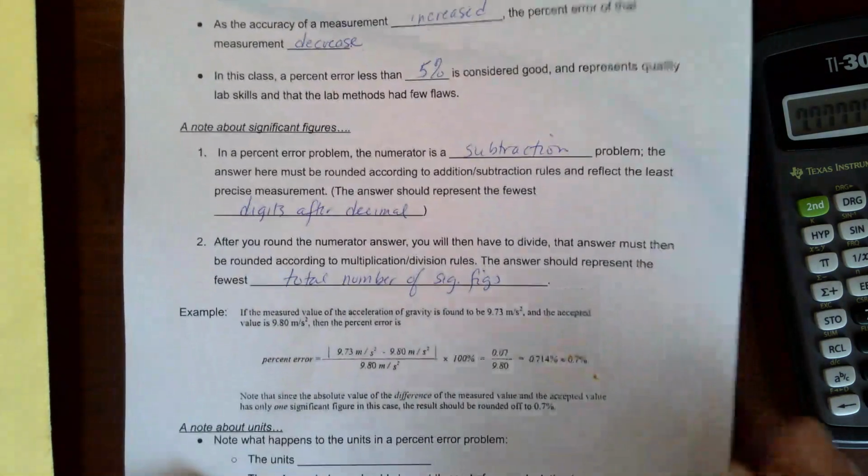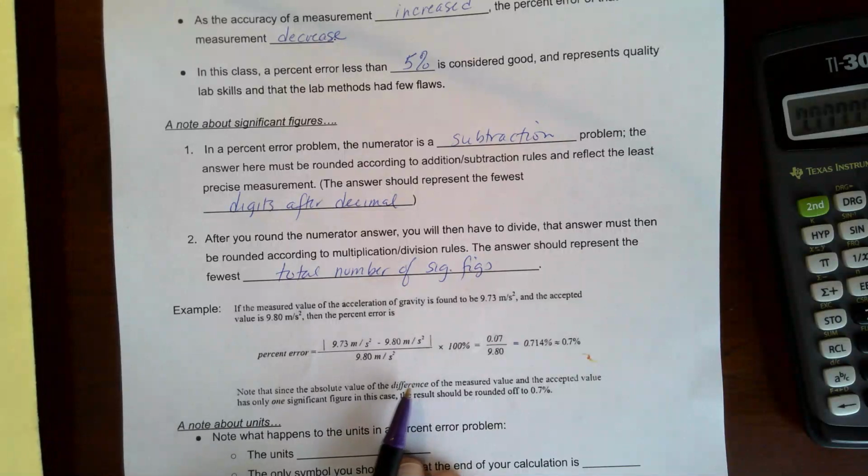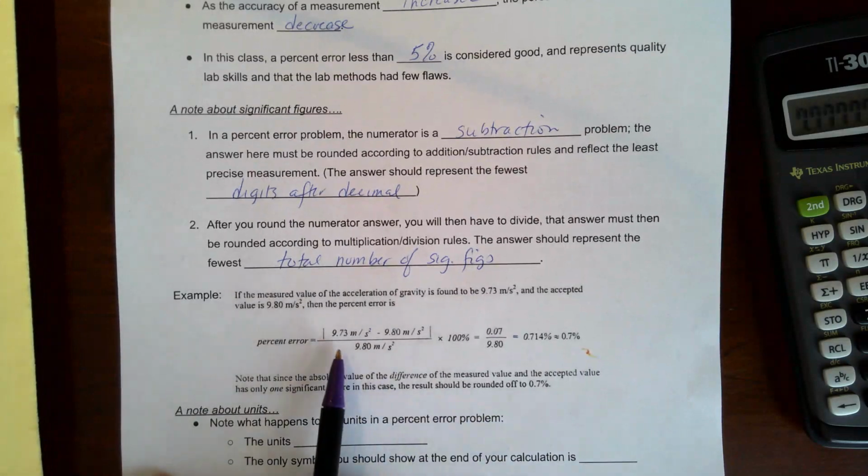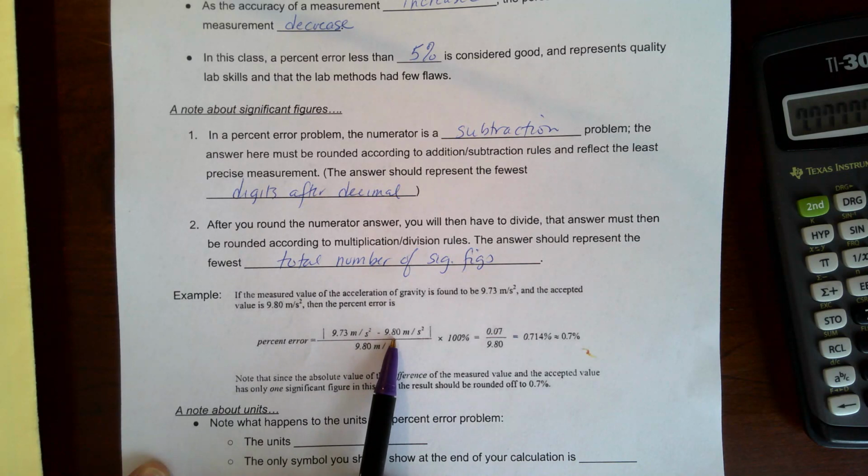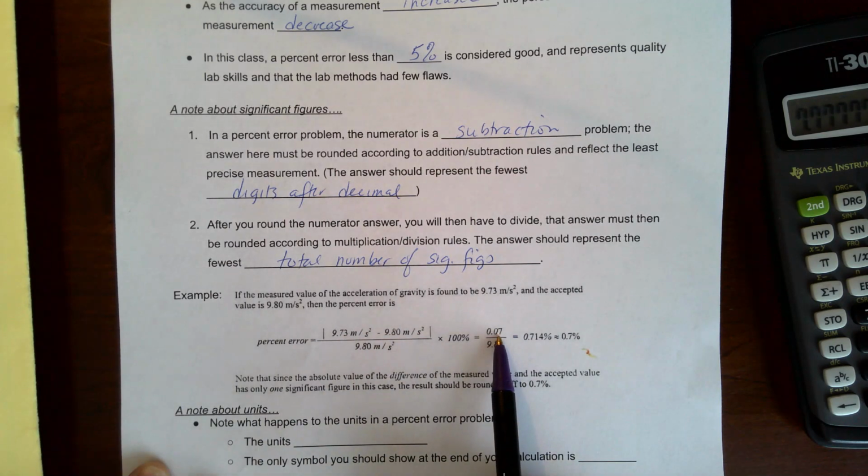We can see that here in this problem, which is more of a physics problem than a chemistry problem, but we've got the acceleration of gravity in meters per second squared. So here's the measured value minus the accepted value. When we subtract those two, fewest digits after the decimal, they both have 2 digits after the decimal, so the subtracted answer has to have 2 digits after the decimal.